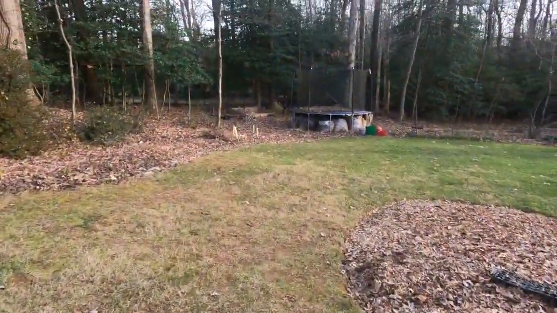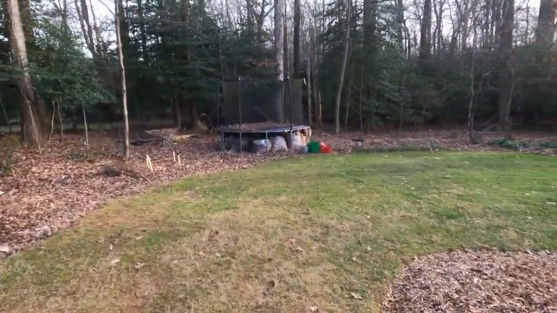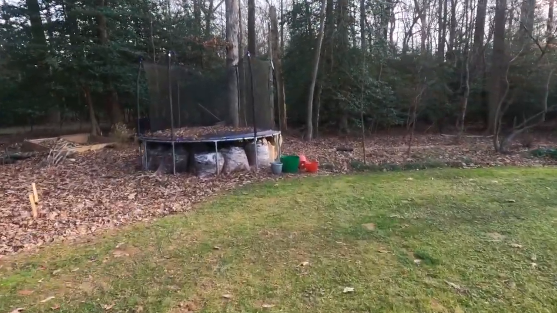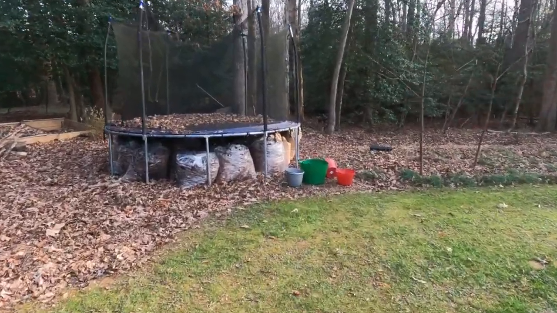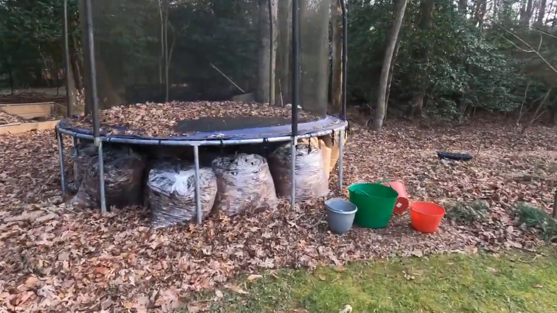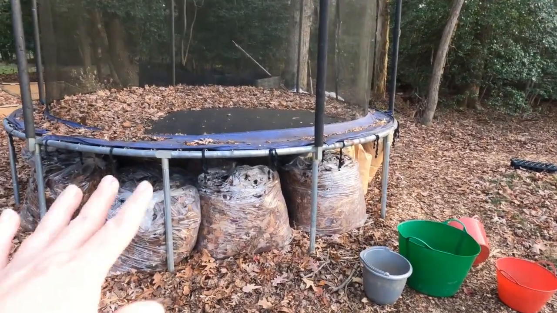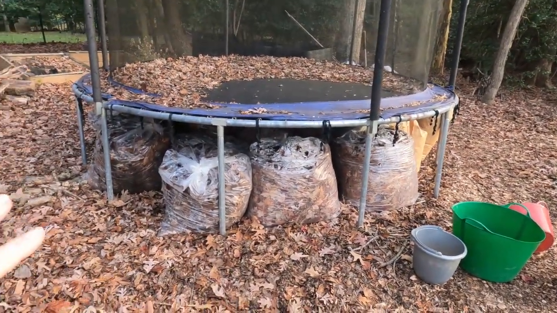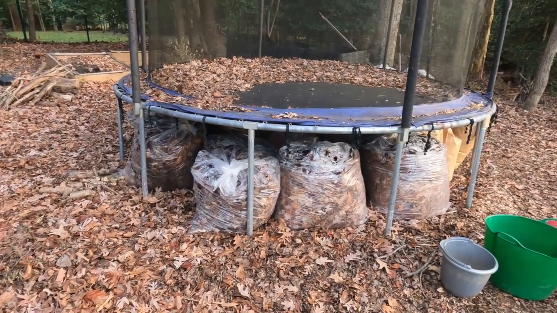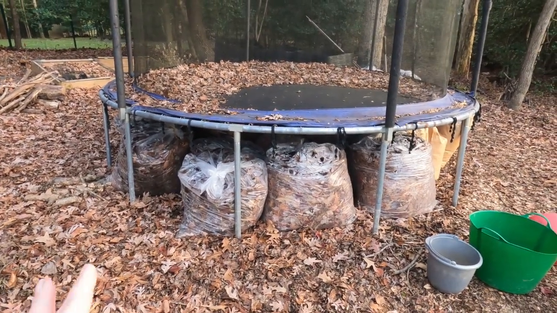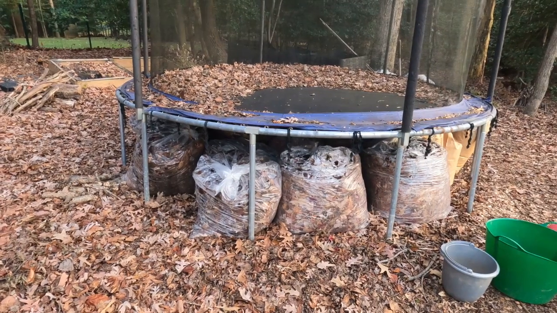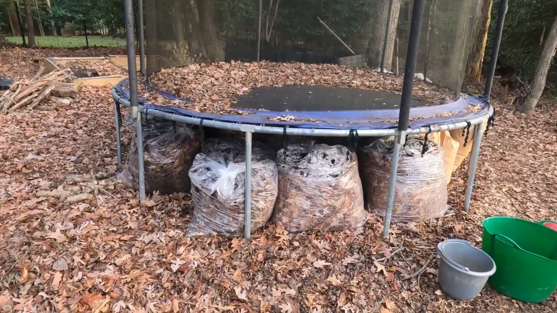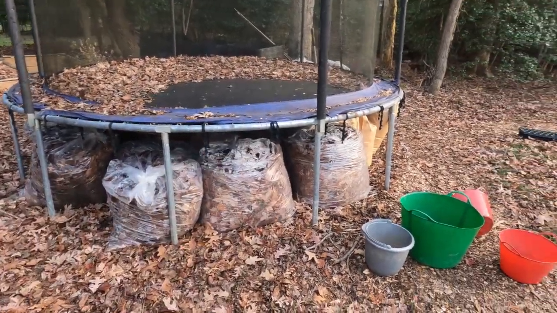Okay, now I am going to take you down to my compost and show you what I've done there. So here underneath the trampoline, these are all the bagged leaves that I took from my neighbors. So I can use those to create new garden beds, to mulch bare areas in my woodland. Also, if I want to take a small portion of those to grind up for more formal mulch, I could do that, or to make leaf mold. So those are all there.